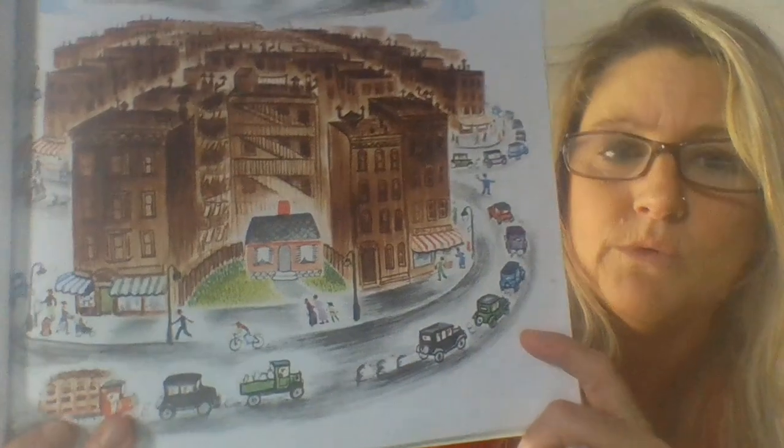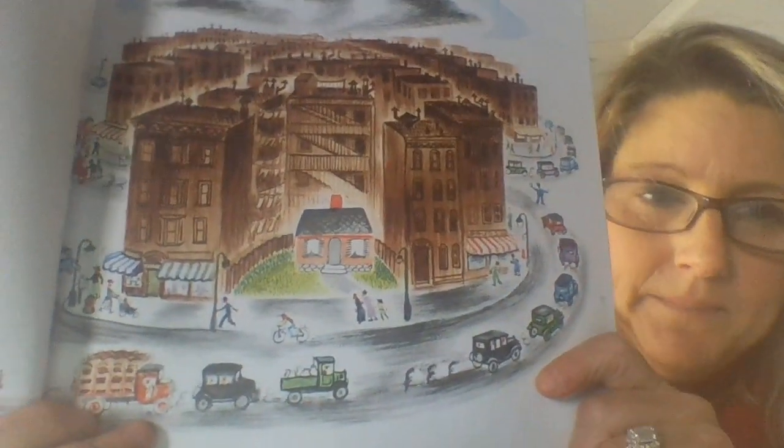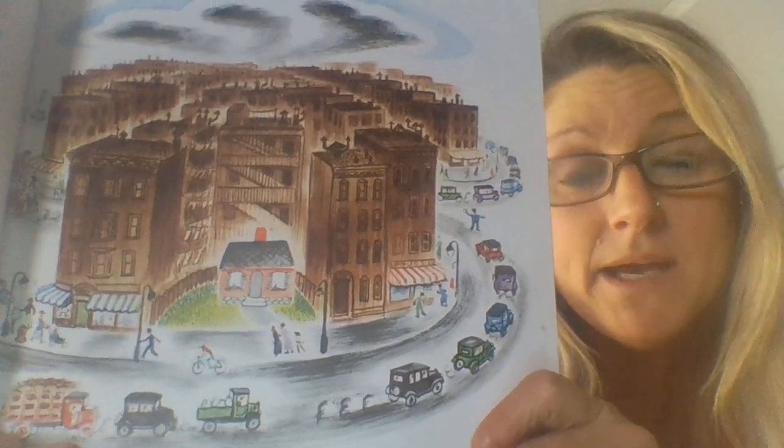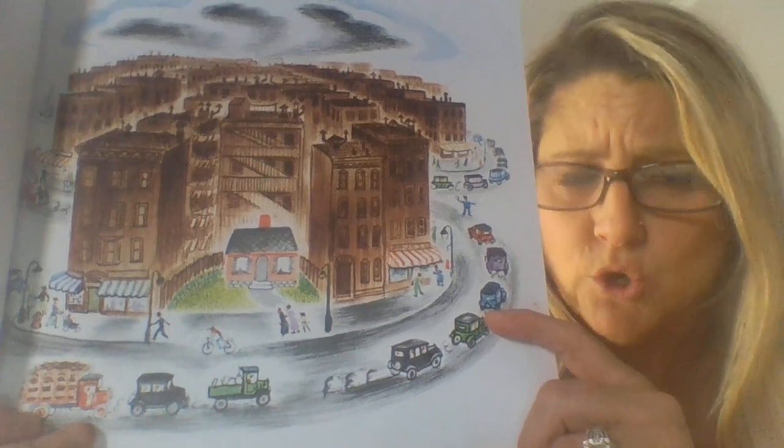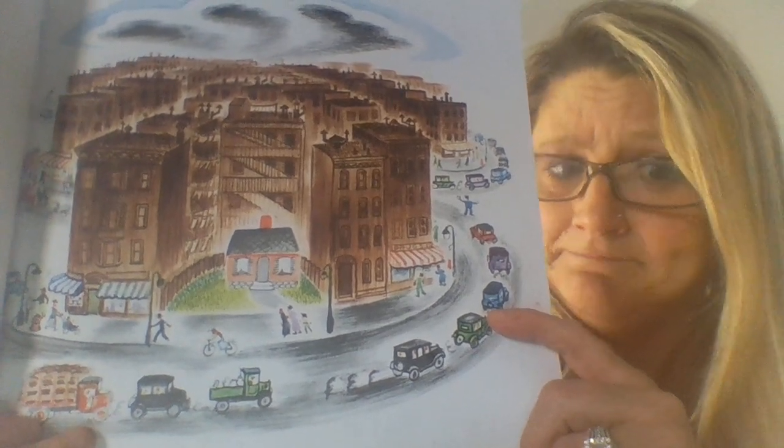And then if we go on and we look on this page, it is talking about more and more roads being made. It is talking about apartments coming up. It's talking about more cars going down the road. Are there any horses with carriages anymore? Nope.